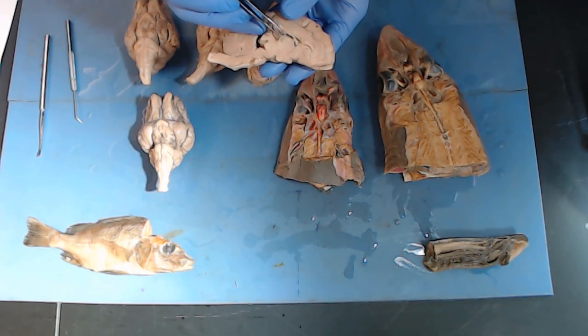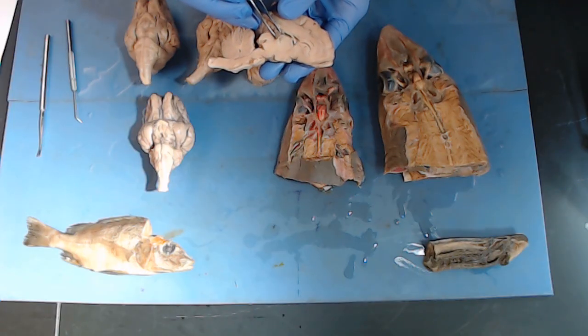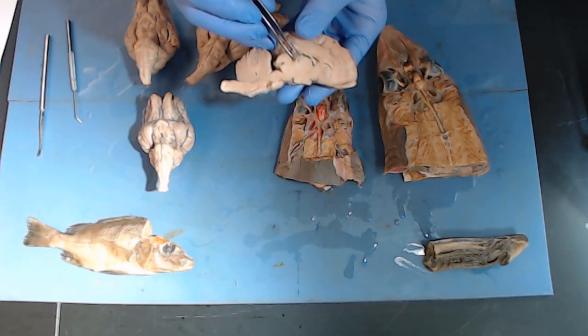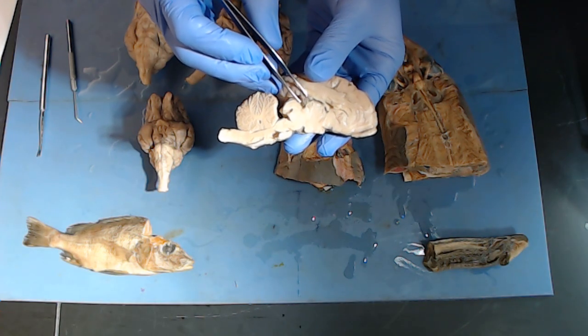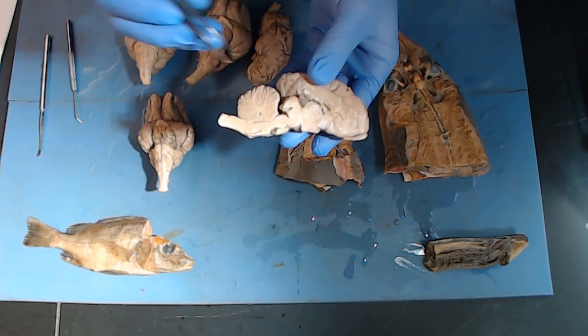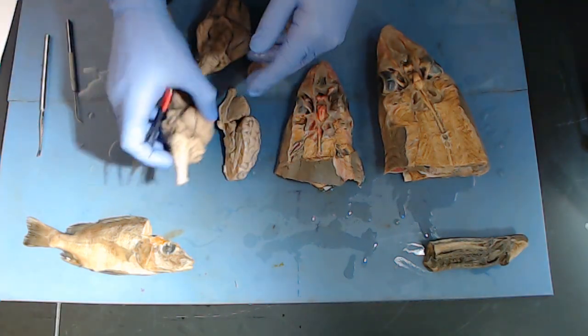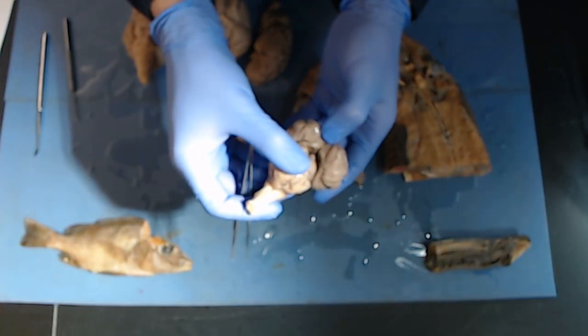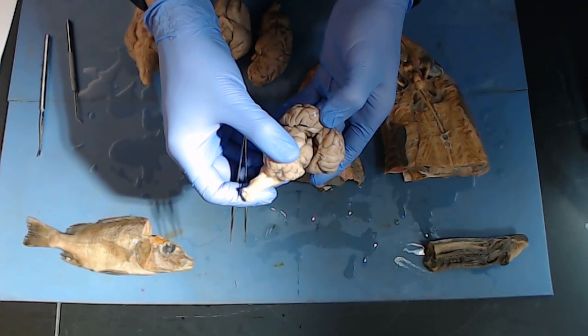Another gland that we have coming off of the diencephalon is this one here. That little peanut is the pineal gland. Notice if I tuck back in there, you can see the pineal gland deep in there.